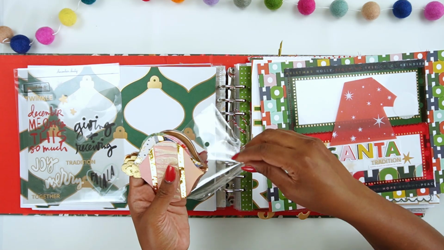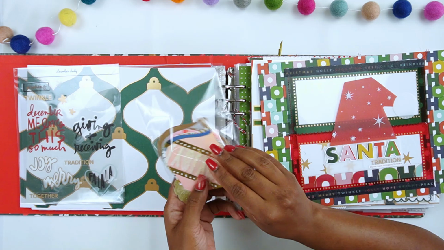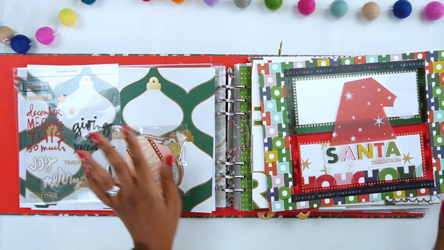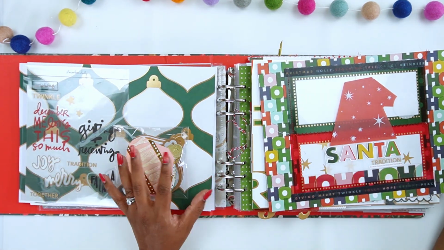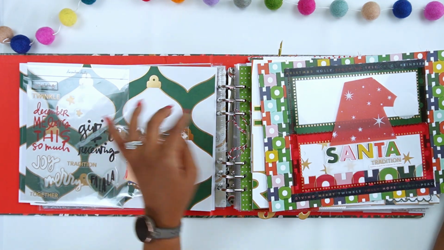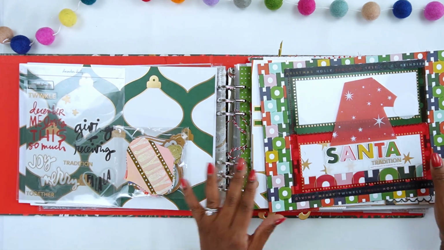But I have them all in this little bag, and I'll decide what I'm gonna do with it and where. I was thinking more like an around-the-home type layout because our decor is green and white and gold, so we'll see how we go.